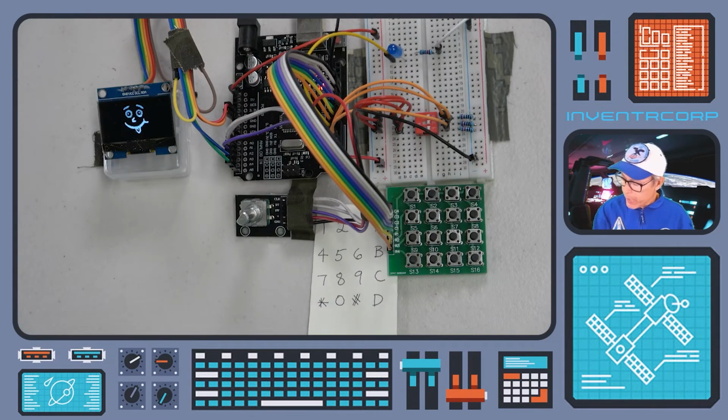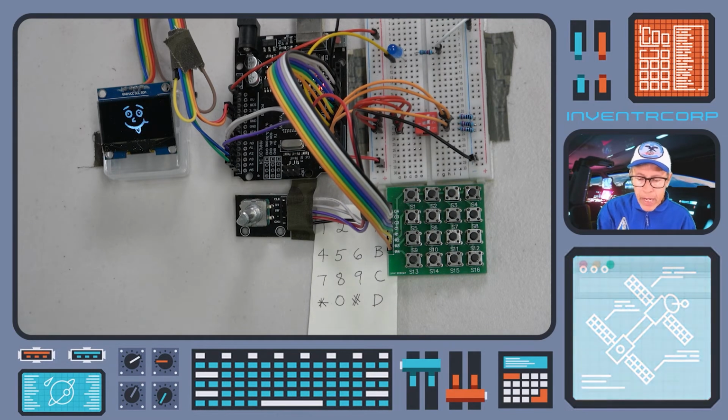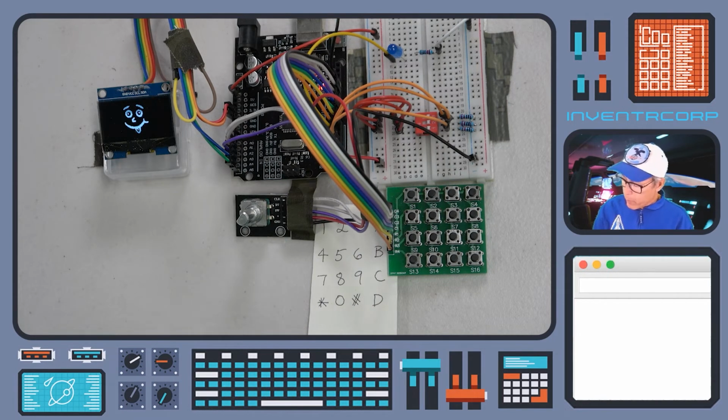Okay, upload is done. Looks like the Hero system is stable, and we've got the display showing the default face. So let's see, maybe the first thing we ought to do is check the keypad and see if the keypad is working properly. In order to verify that it's working properly, I'm going to bring up the serial monitor window. And if this is working properly, when I press a keypad, I should get a blue light indication, and I should also get the corresponding character displayed in the serial monitor.